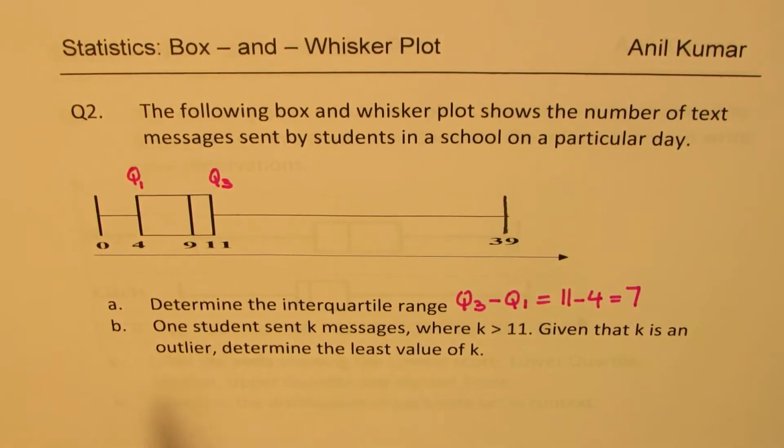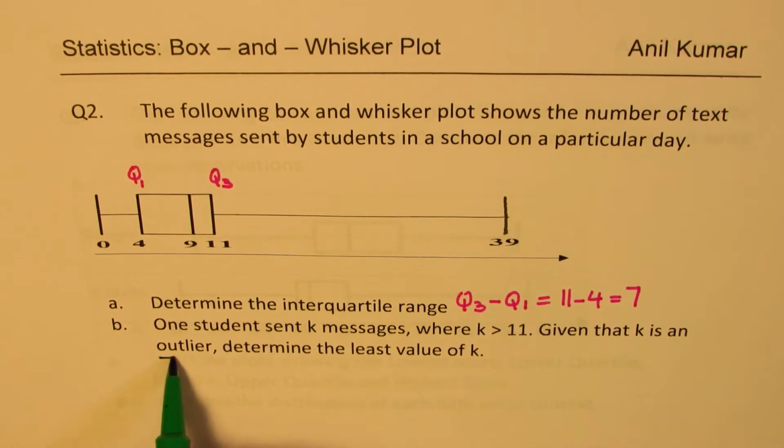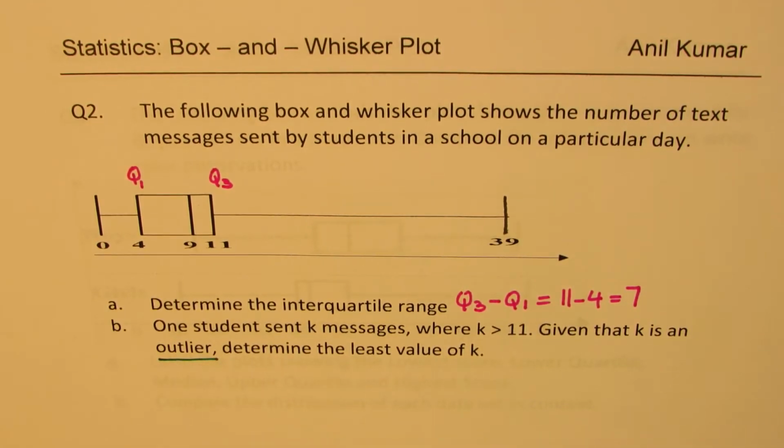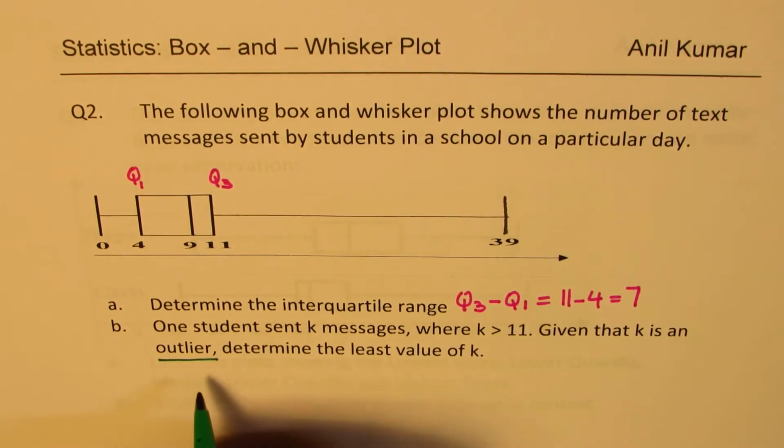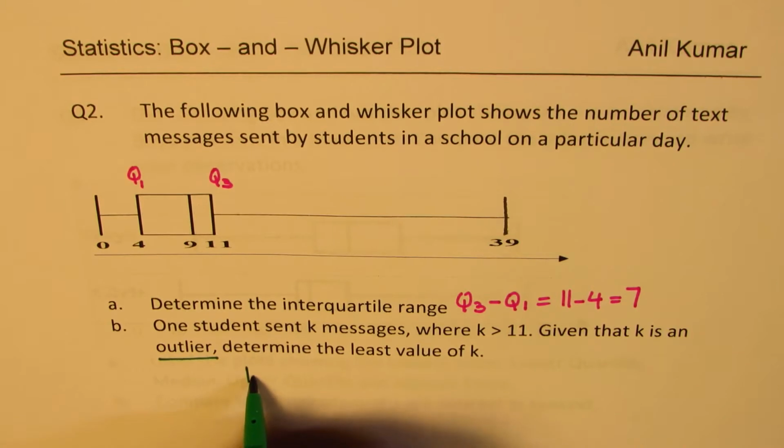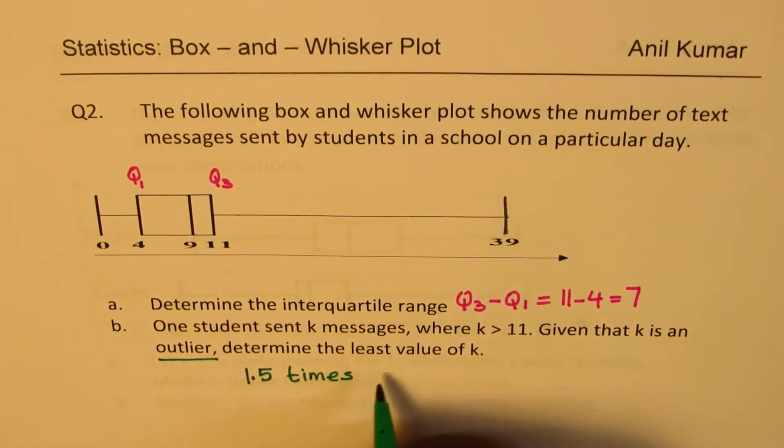Clear? Now, part B is, one student sent k messages where k is greater than 11, right? So on this side, given that k is an outlier, determine the least value of k. So, how do you find an outlier from the given information? Whenever we are talking about outliers, we are comparing the value which is 1.5 times interquartile range.